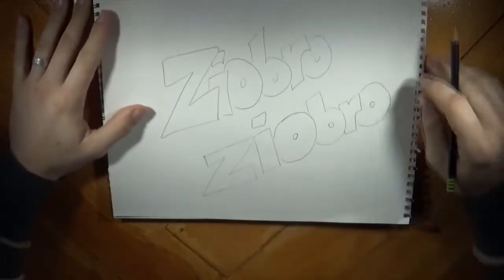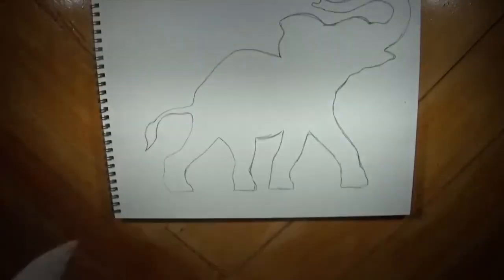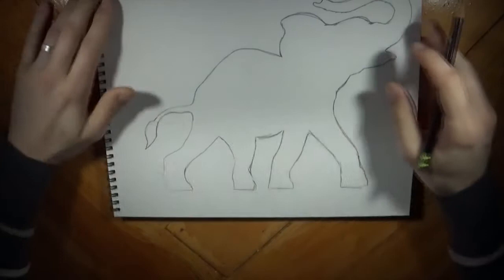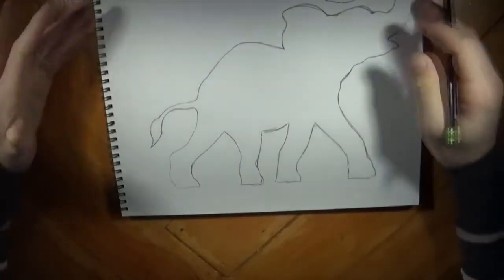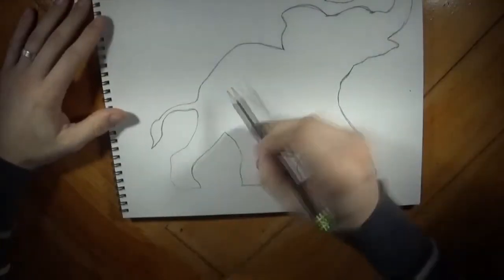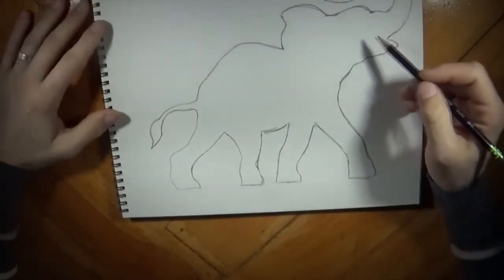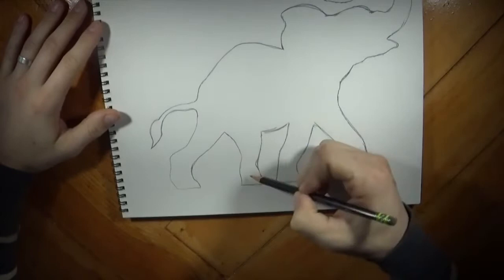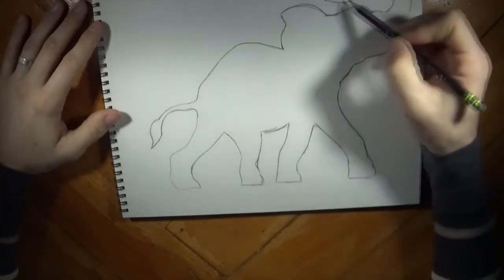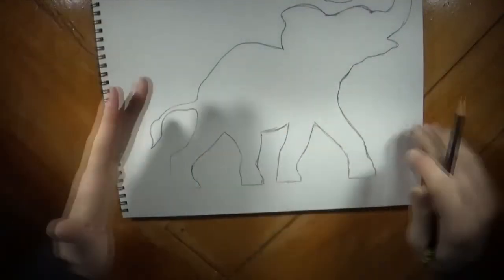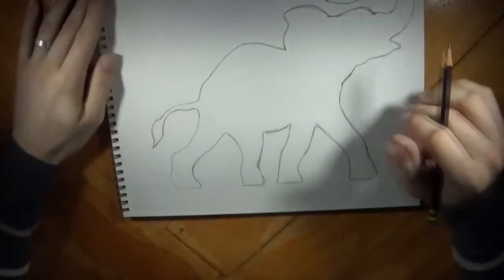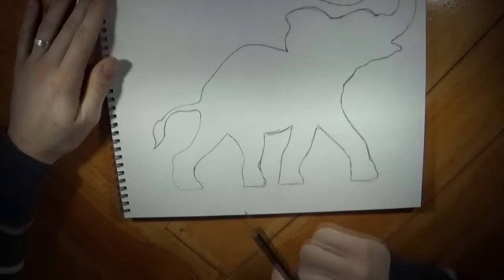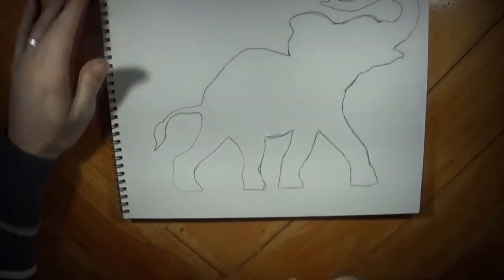Same thing. Back to our elephant. We are going to be filling this with the word elephant. You can start anywhere. It usually works best to start at one of the legs or maybe the trunk or the tail on one end and kind of just work your way across. You also want to try to not make every single word exactly the same size.